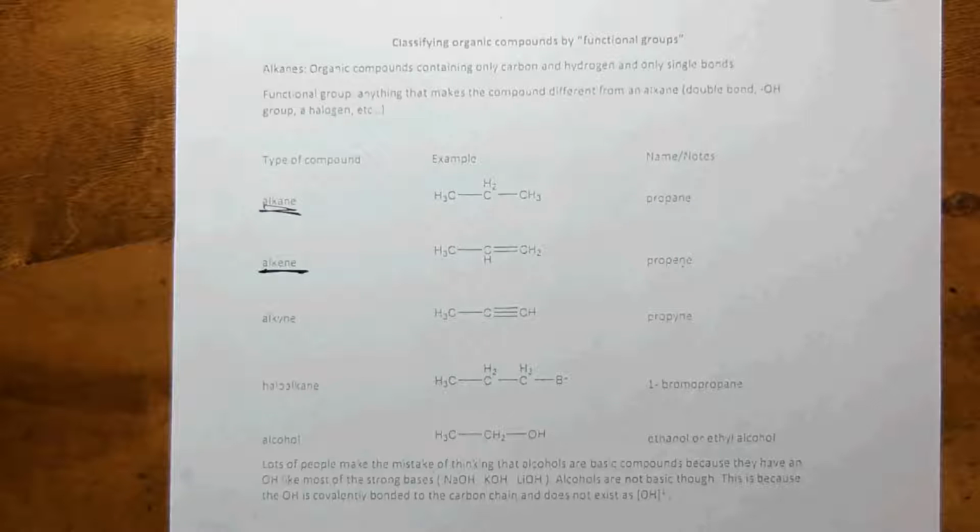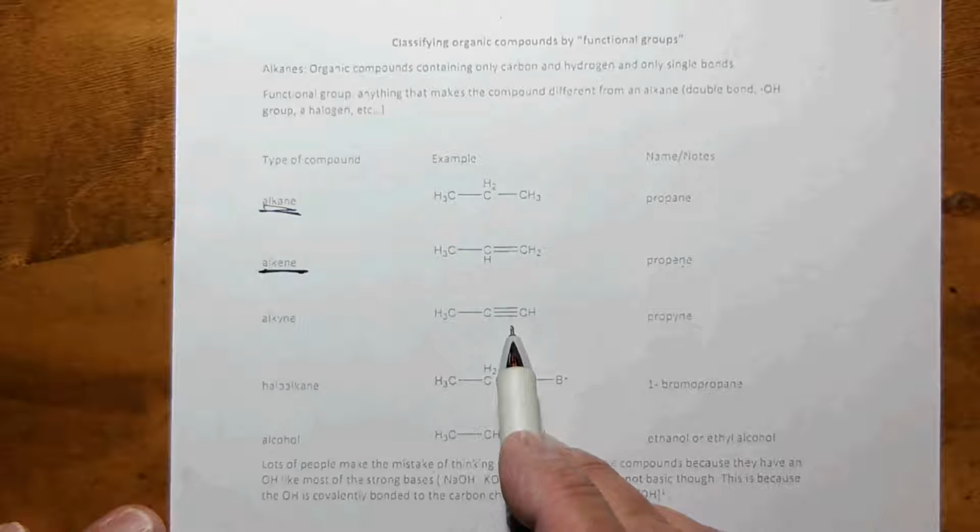Each chapter will tell you what their properties are. If you're in the chapter on alkynes, how do you make them? What are they good for? Where do you find them in nature? How do they react? Things like that.